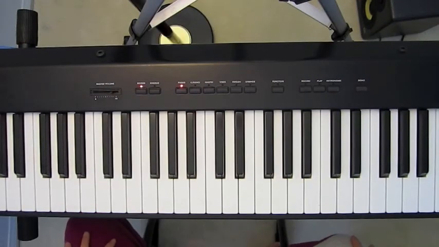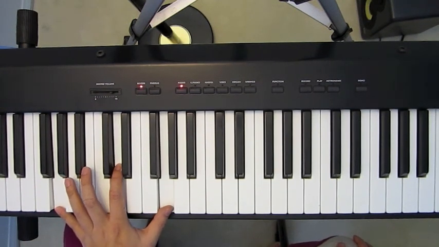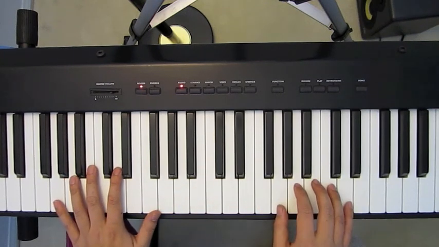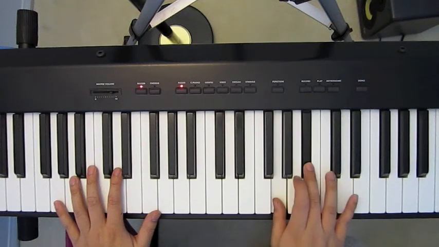Okay, let's put it together. Our first chord is going to be G minor. You're going to take the left hand, find G. There's our octave and our fifth. Right hand's going to find G. We want a minor third. 1, 2, 3. G minor.